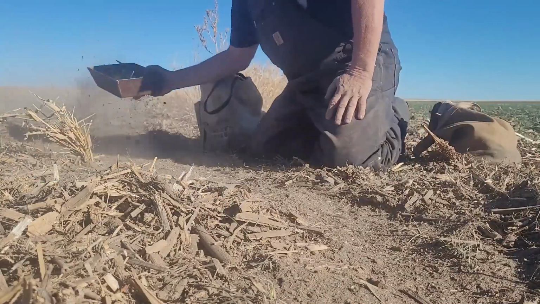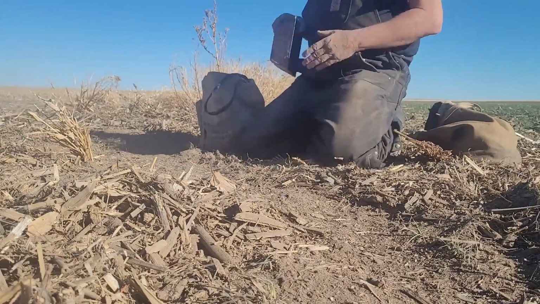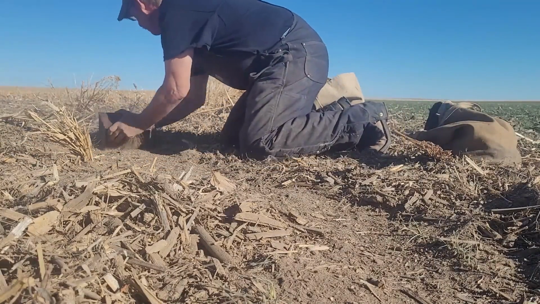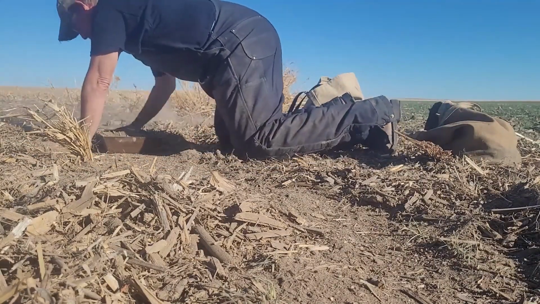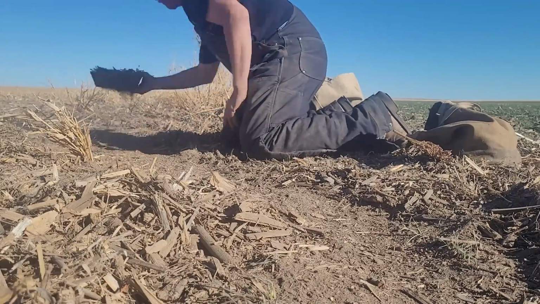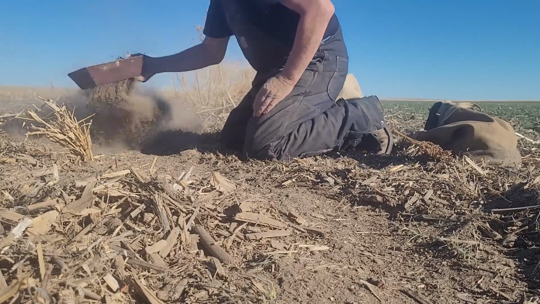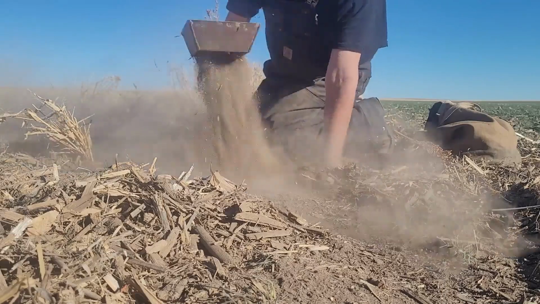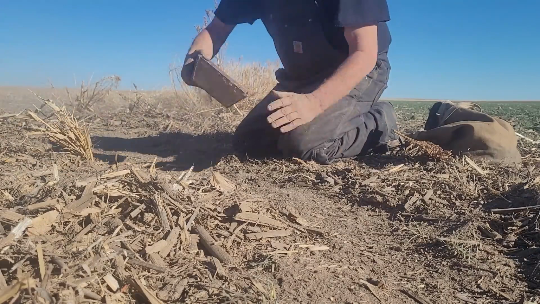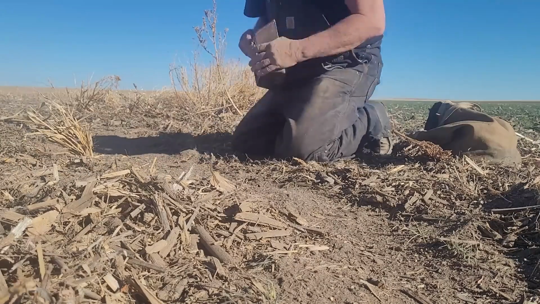Make it as natural as you can. Let some of that finer stuff drop in. Ages it up real nice. Same thing with over here. Taking the loose dirt, kicking out the old. Reestablish that trail. And we got ourselves a real nice scent post set.